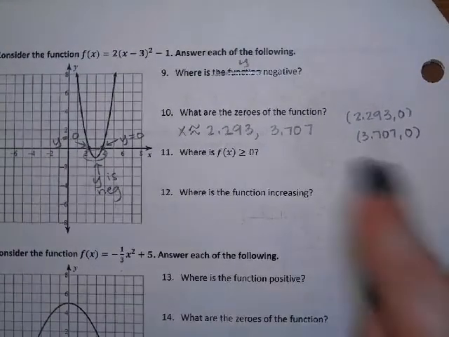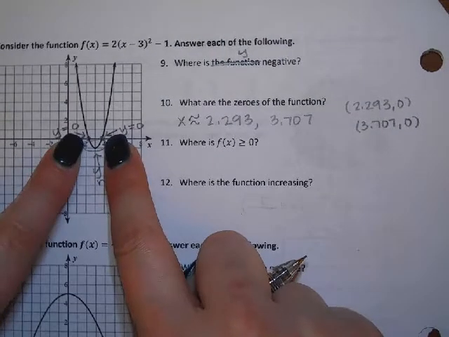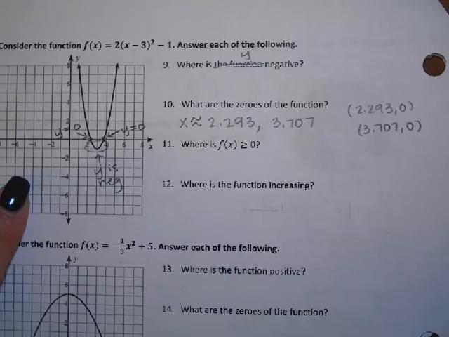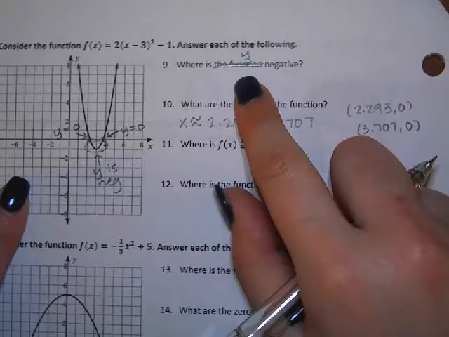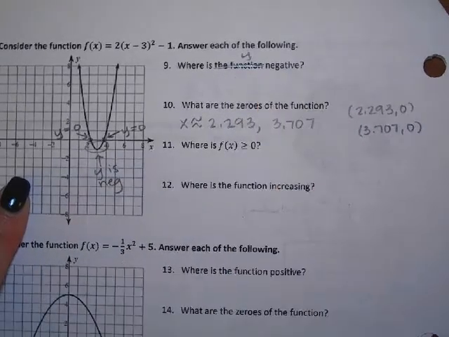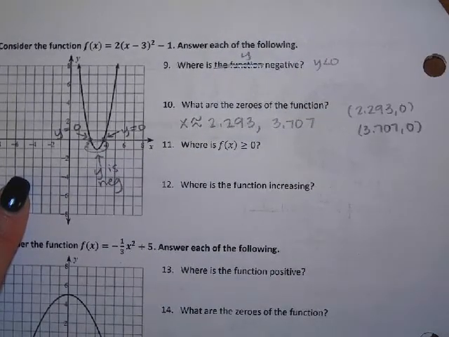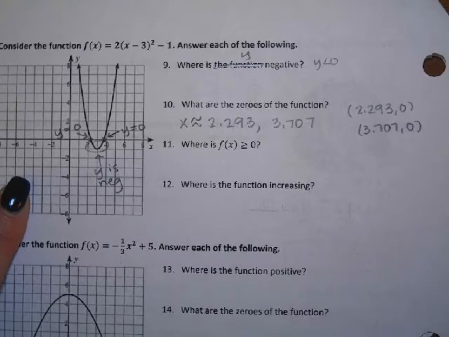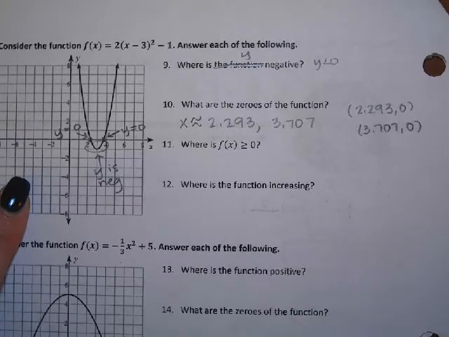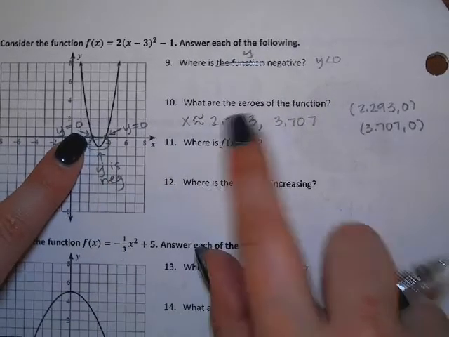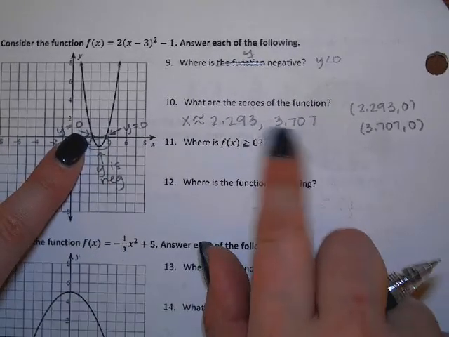All right. So we know that in between, that's where the y values are negative. So how do I write that as an answer for number 9? Wait, can we say y is this number? Well, we know that y is negative. So we already know if we were to say something, we would say y is less than 0. We already know that because that's what they want. So y is not going to be part of the answer. Yeah, we're going to say it's between where x equals this and where x equals that. So anything between those two.